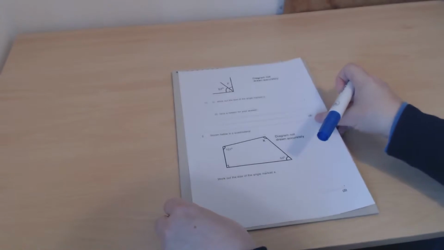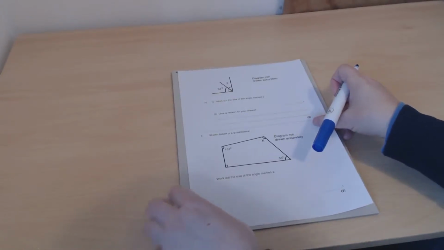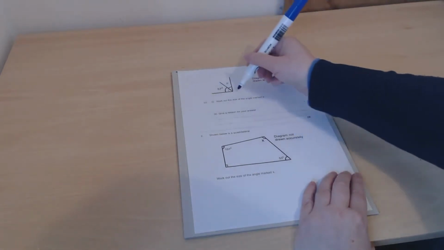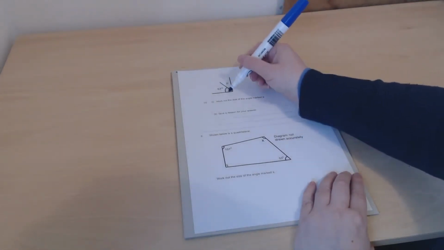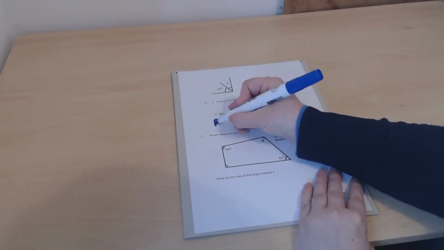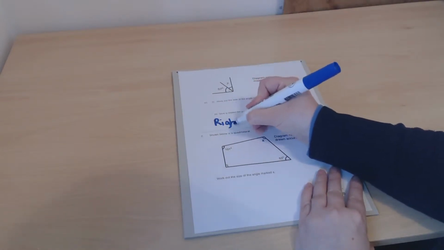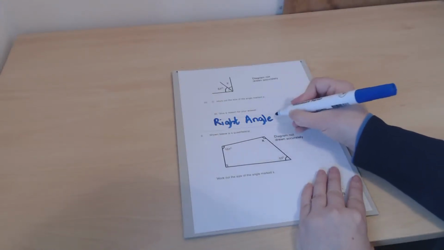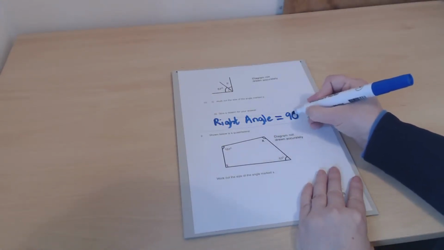So I'm just going to go through so that we can cover all the different facts that you should be aware of. So the fact that we're going to use in this one is the fact that this is a right angle. And so we know that right angles equal 90 degrees.